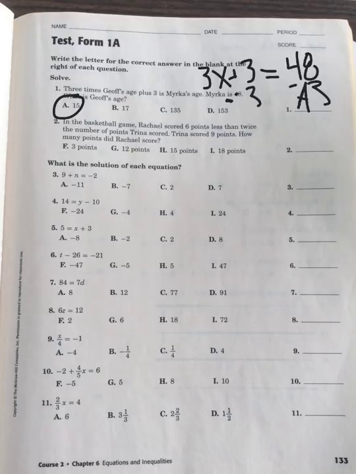Number 2, it says, in the basketball game, Rachel scored 6 points less than twice the number of points Trina scored. Trina scored 9 points. How many points did Rachel score? So I know Trina's, which is 9, and we know it's twice the number of points of hers, so let's just multiply by 2. This one I don't really have a variable. It's equal to our variable. And then she scored 6 points less than, so then that's minus 6. That would be equal to our variable. So if I just solve this out, 18 minus 6 is 12, so G is our answer.